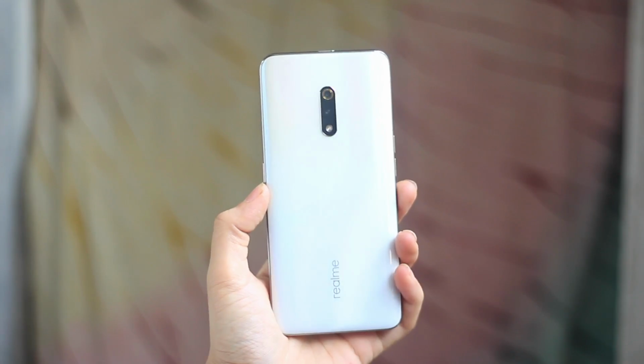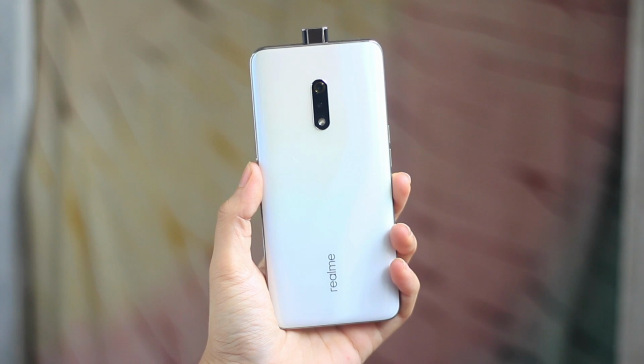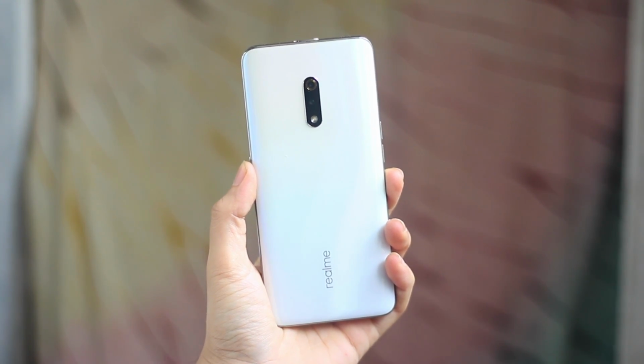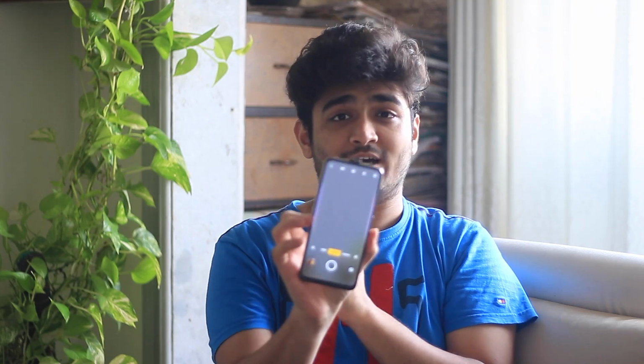And recently I got the Realme X. This device is making a lot of buzz in the sub 20,000 segment, and it really makes sense. This device has a full screen display along with a pop-up camera, which I doubt any other smartphone in this segment has. It's a really beautiful phone. I have the polar white variant, and in this video I'm gonna talk about a few tips and tricks, and I'll also be making a video on my initial impressions. So without any further ado, let's get started with top 20 tips and tricks of the Realme X.